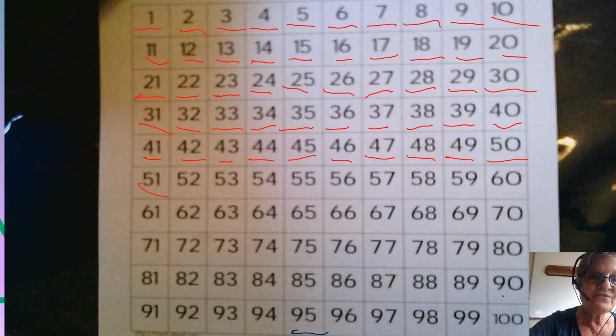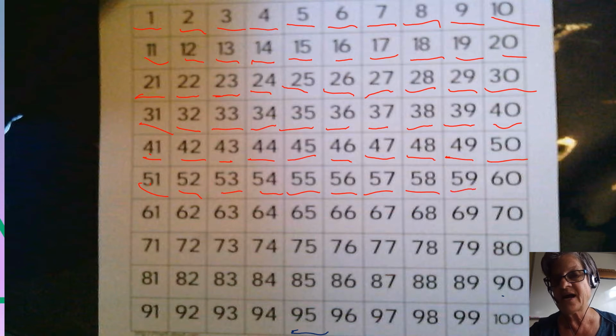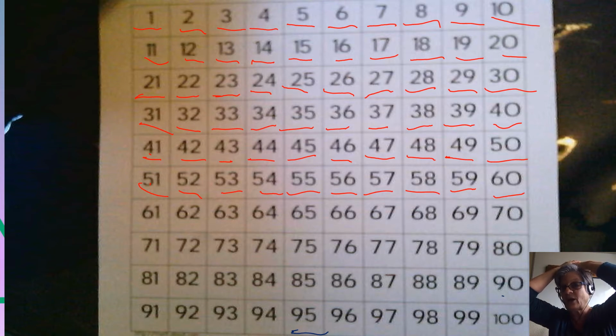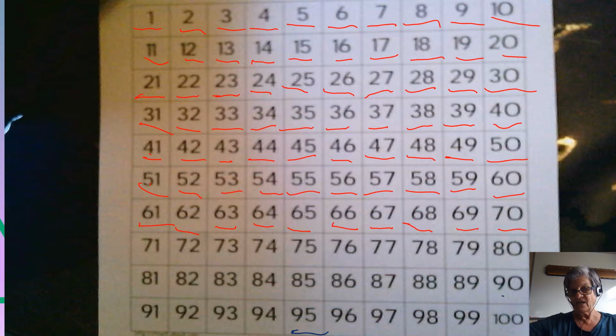51, 52, 53, 54, 55, 56, 57, 58, 59, and 60. Hands on your head. Good job. We're more than halfway there. 61, 62, 63, 64, 65, 66, 67, 68, 69, 70. Good job.